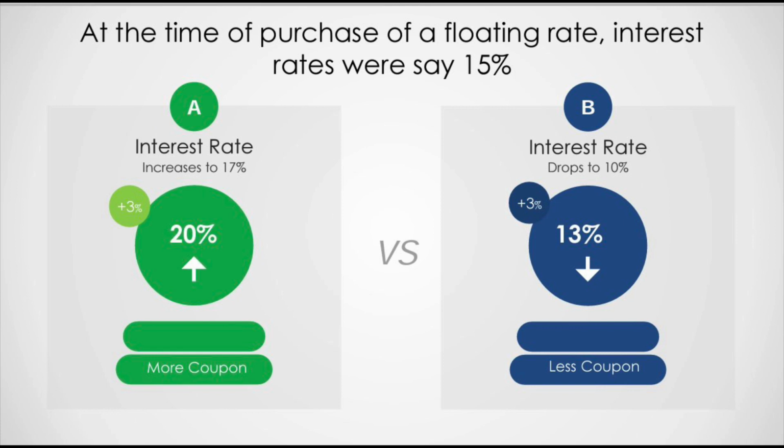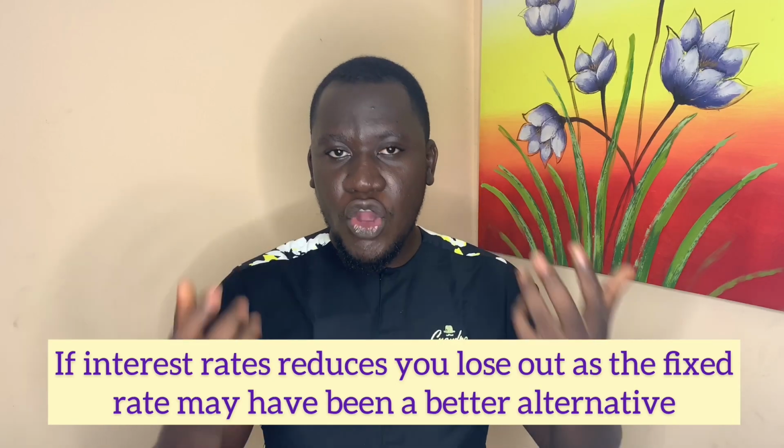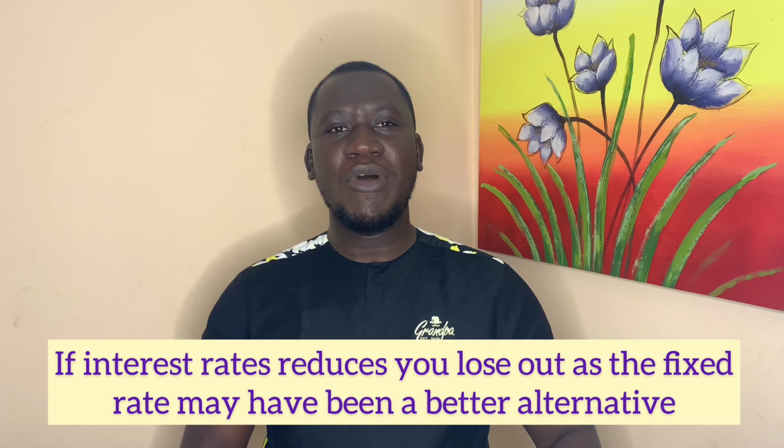But the only thing is, if interest rate goes against you or goes down, it means that you also will be losing. Because if, for example, you bought the bond at, let's say, 15%, or at the time the interest rate was say 15%, now the T-bill rate goes to say 10%, and the margin is 3%, it means that you will now be getting 13% on your money. But the person who bought the fixed rate will be getting the same 15% throughout the life.